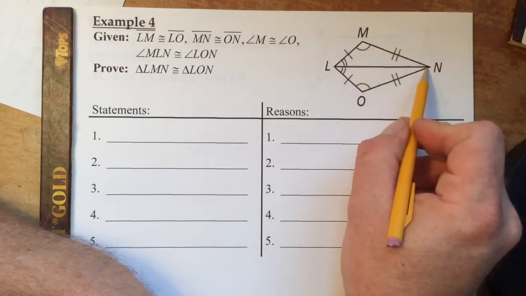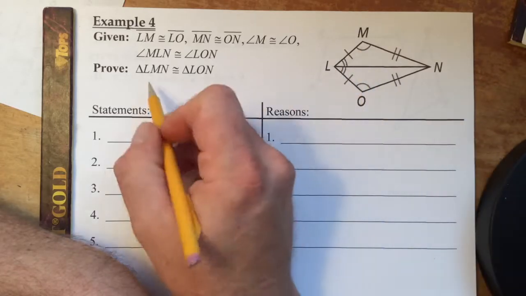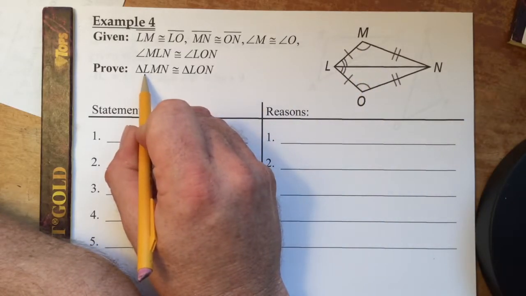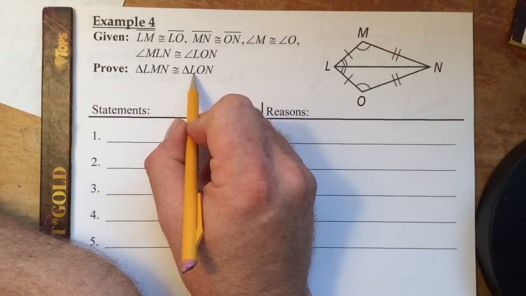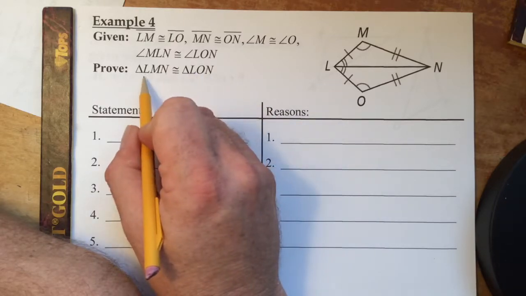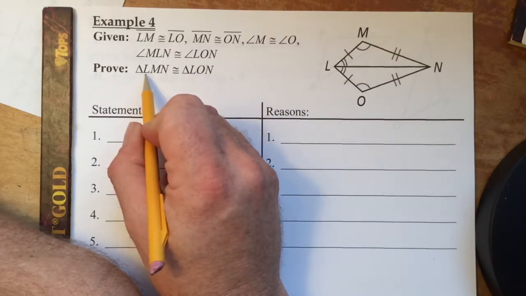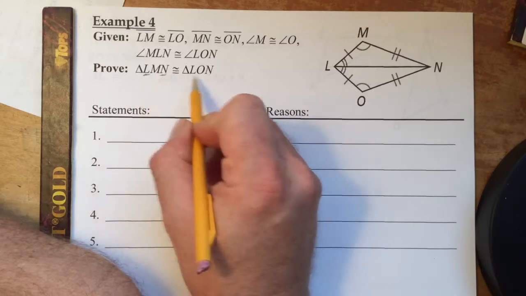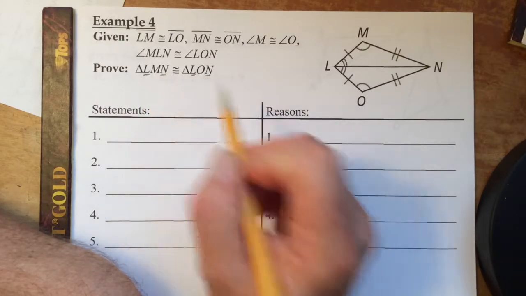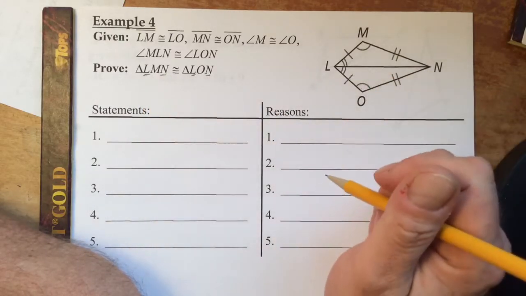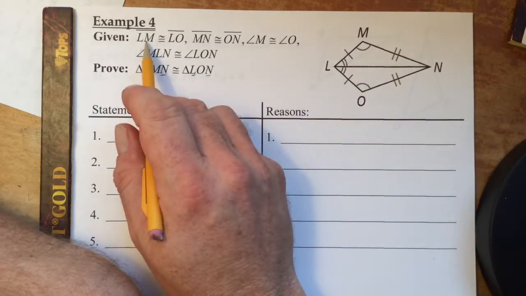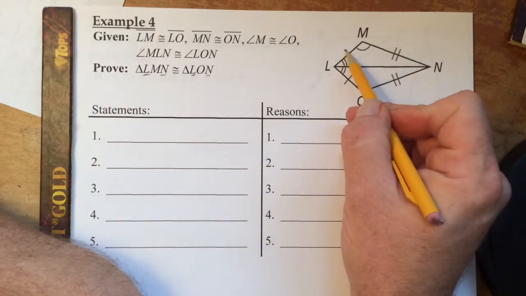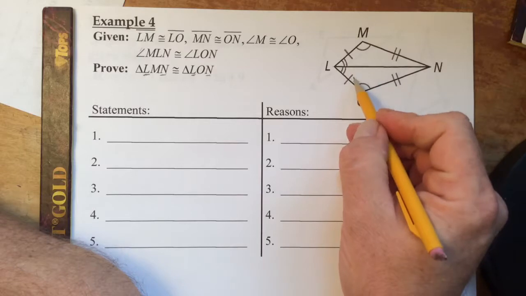Side LN is in both triangles, and you'll notice them over here when they want us to prove triangle LMN and triangle LON are congruent. There's L, and there's L, there's N, and there's another N. So they share that side. Well, in the given information, they say that LM, so it's right here, is congruent to LO.